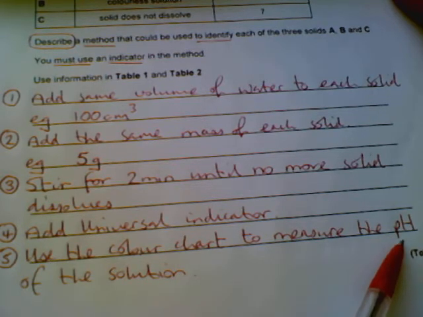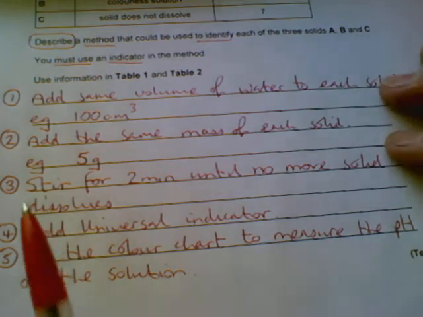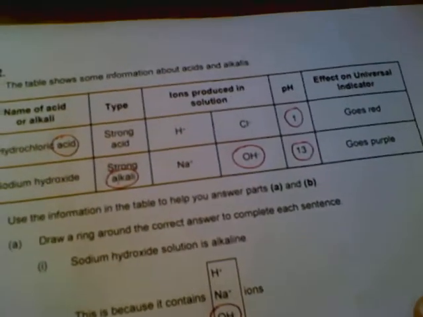Okay, there are 4 marks for that and I've given you 5 possible pieces of information you could have used.